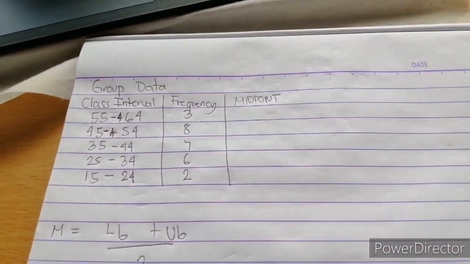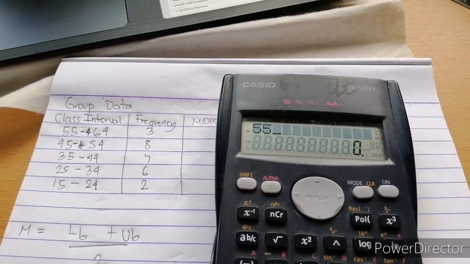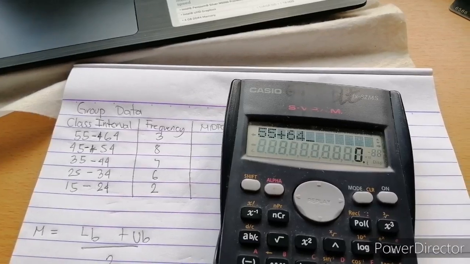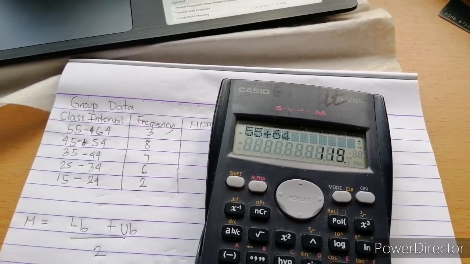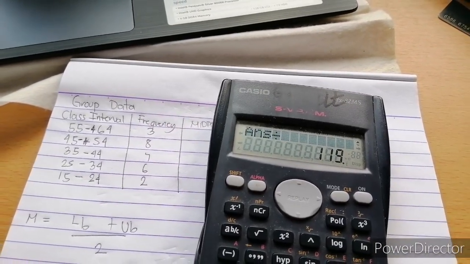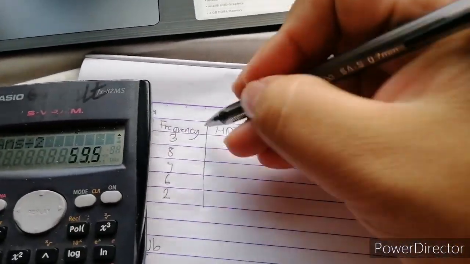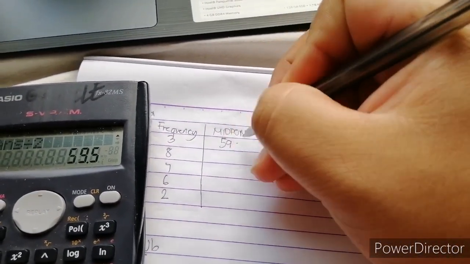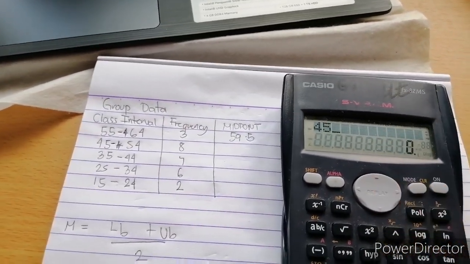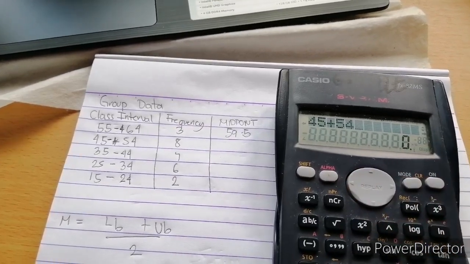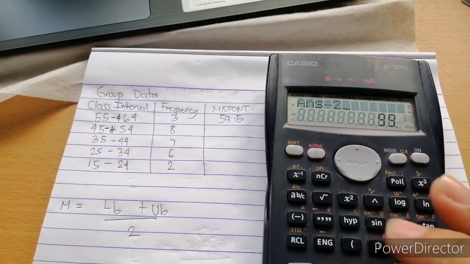So get the calculator. 55 plus 64 is equal to 119, divided by 2, that will be 59.5.